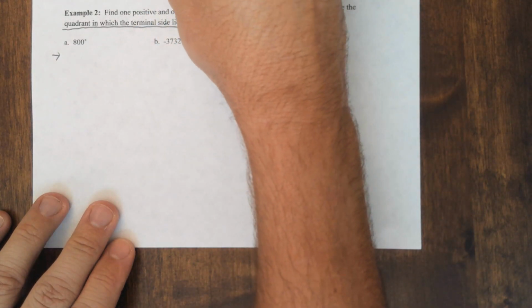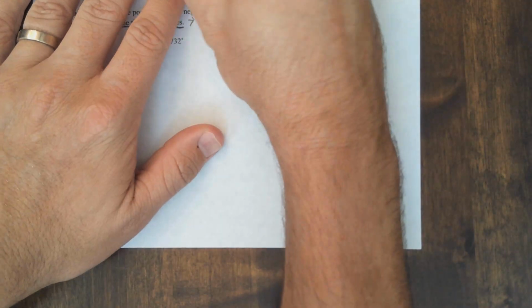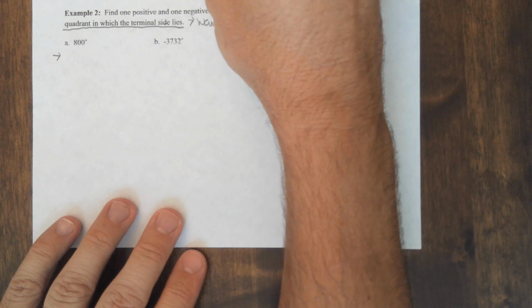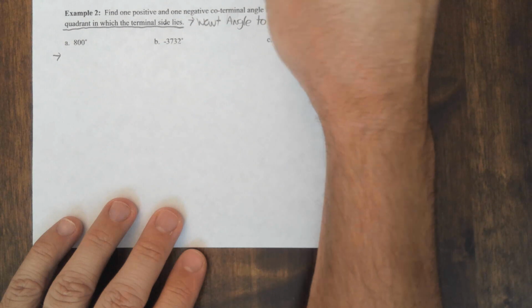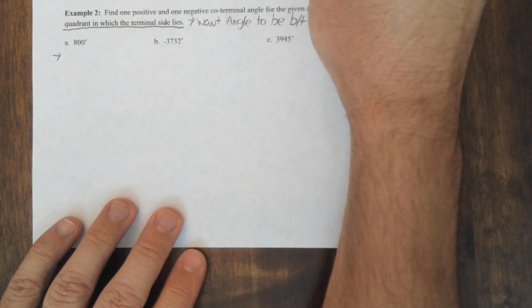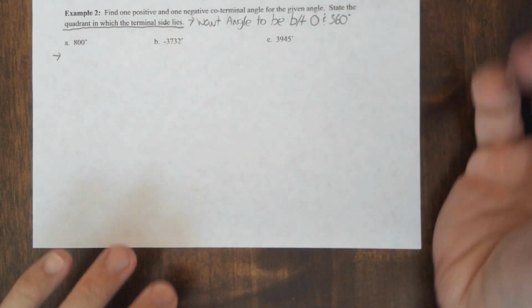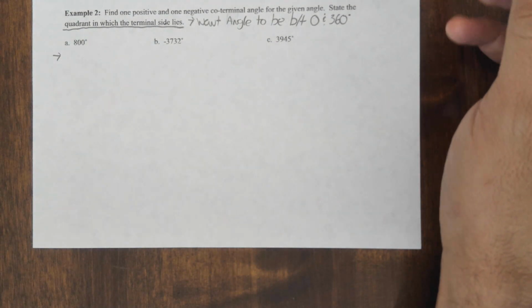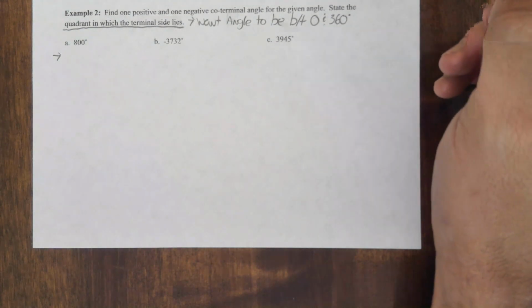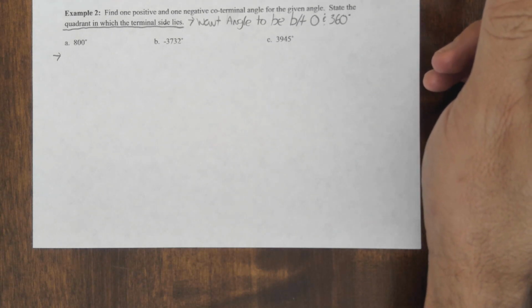To state the quadrant that it's in, we want the angle to be between 0 and 360 degrees. The reason why is that if it's between 0 and 360 degrees, that will help us determine what quadrant it's in.